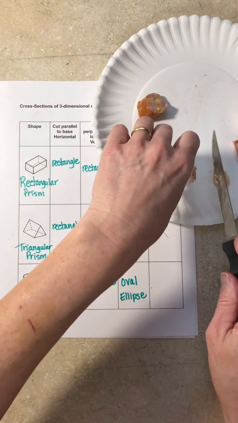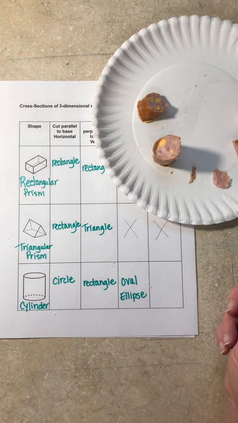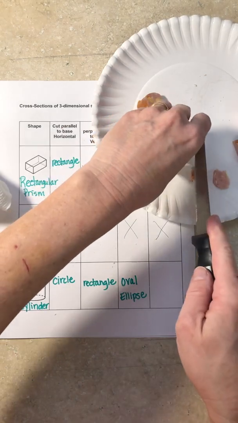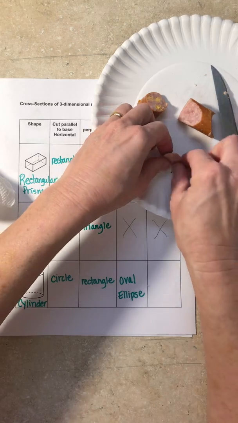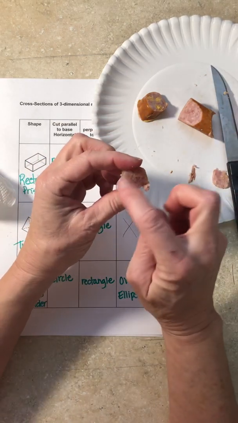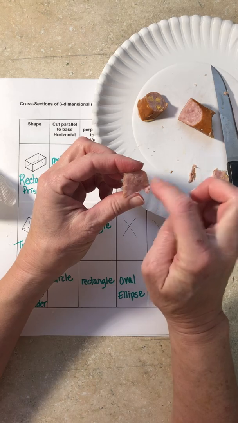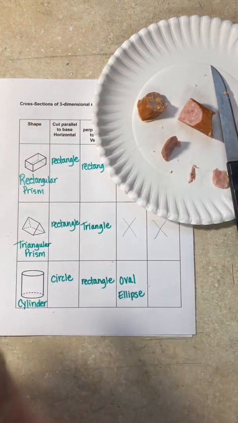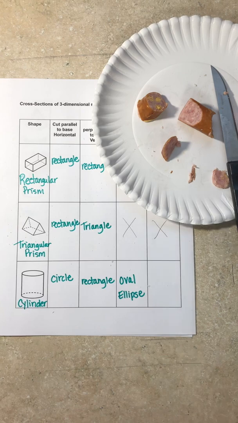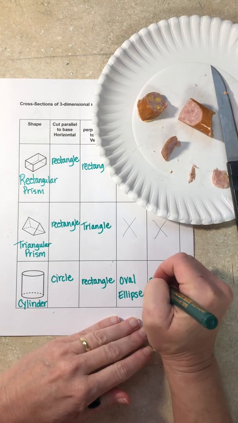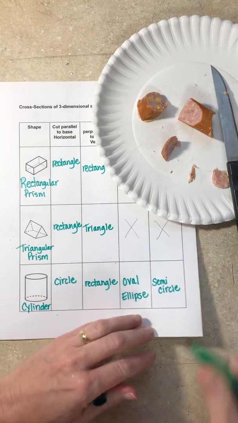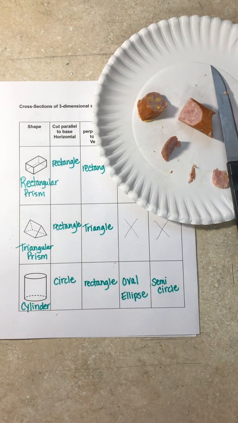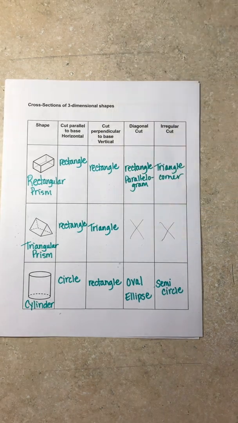Now, we're going to make one other kind of different type of cut here. Let me clean my knife off a little bit. What would happen if I just do a slight cut like this, okay? And the shape that you're seeing here, they're just going to say that's a semicircle. So you might see that in some different places. All right, so if I just make an irregular cut, I can get a semicircle. Okay, semicircle. All right, set the sausages off to the side.